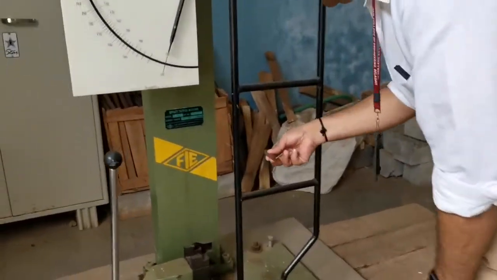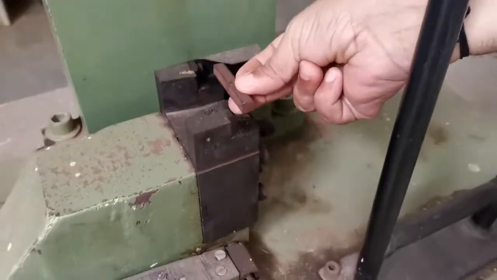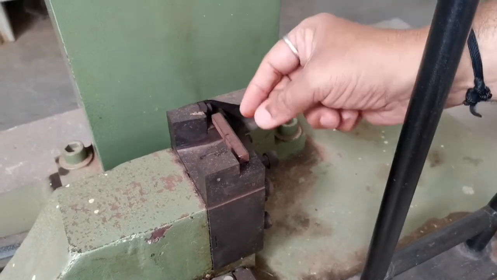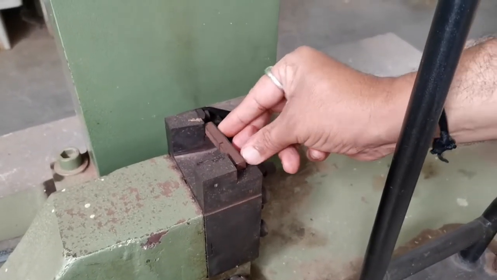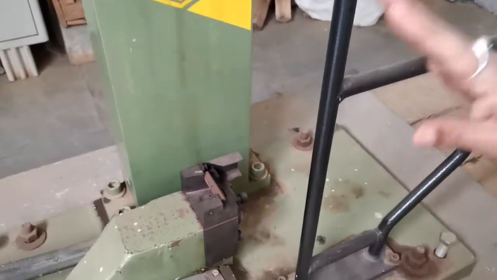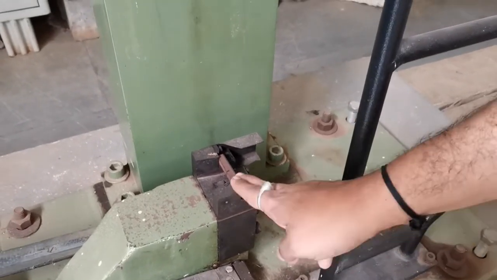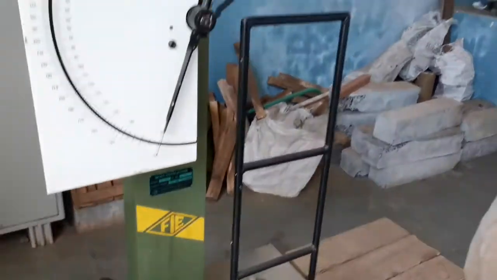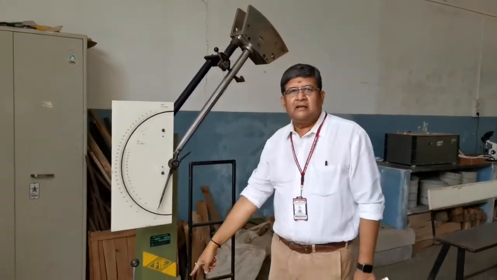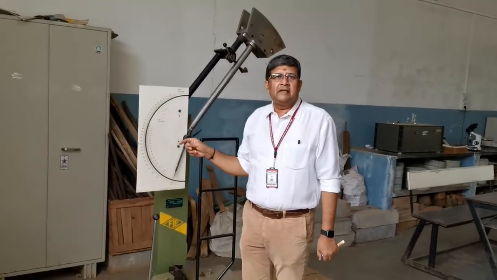So I will show you how exactly the specimen is placed. Now what we need to do here is, here we have two platforms. So we will just place it such that the notch is facing away from the hammer, and move it forward and push it to the right. That's it. So this is how the specimen is placed in case of Charpy test. Once this is done, you are going to remove the safety latch and release the hammer. The hammer is going to come and strike, the specimen will fail, and wherever the pointer goes and rests, that will be taken as a reading.